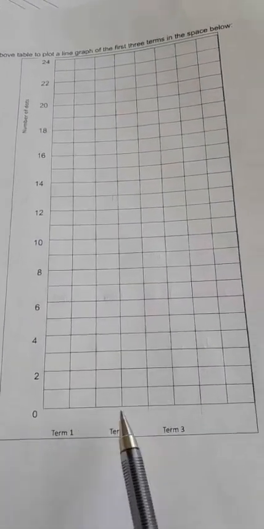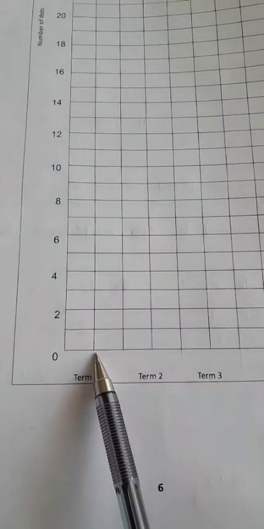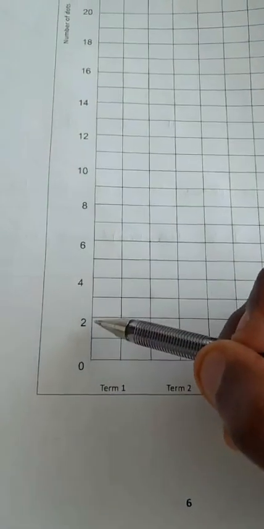This is the graph paper that they were given. This is term 1, term 2, term 3. Now the y-axis has the number of dots. So for each term, they were supposed to identify the number of dots graphically here. So you have 0, 2, 4, 6, and so it goes. And so that means the in-betweens are 1, 3, 5, 7, and so it goes.